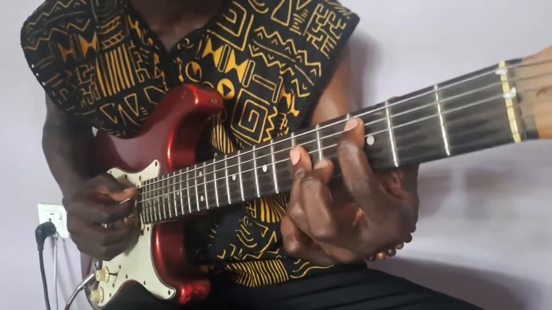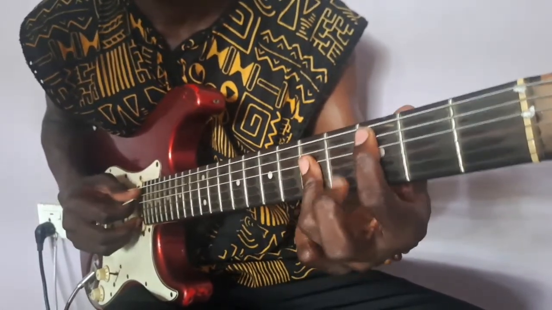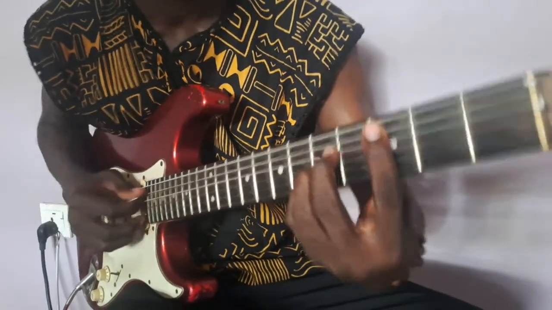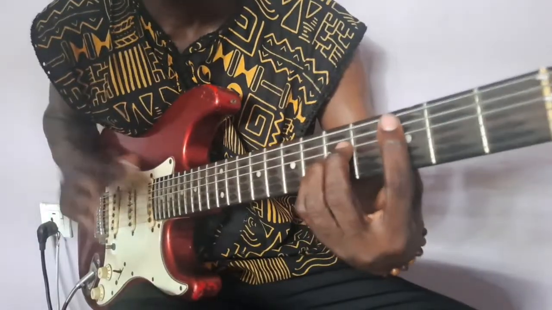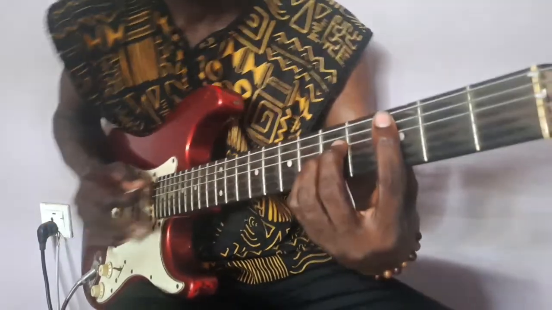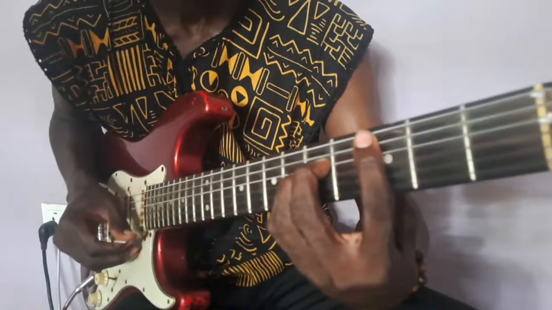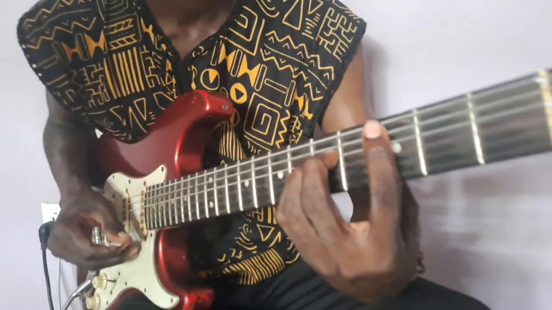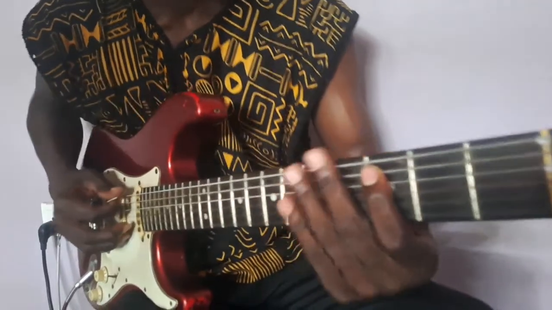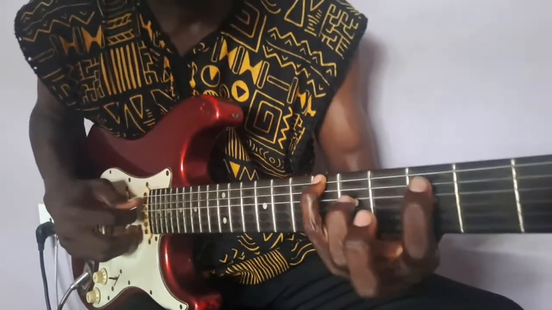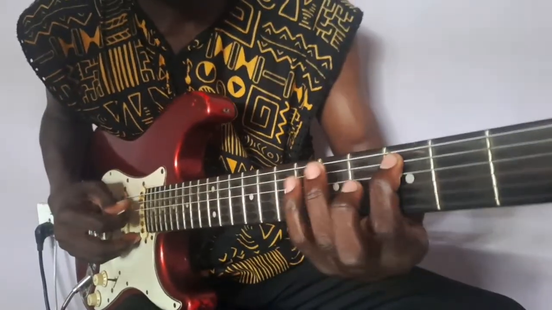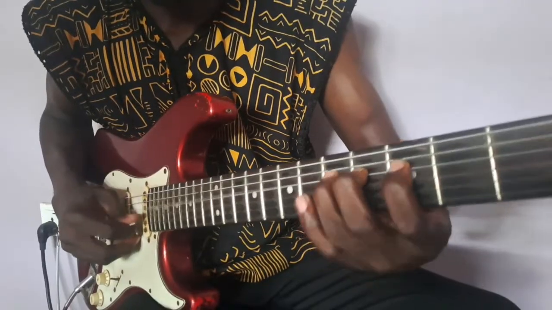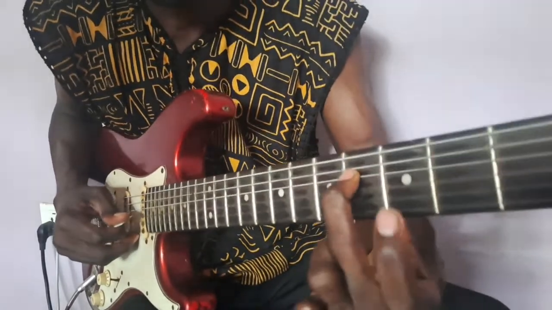So let's go to the A shape. When we move to the A shape like this, that's the C. The key is C. Please circle it at the top of your sheet. We have C in the A form, A shape. So here the blues scale goes like so, do, mo, fa, fi. So that's the blue fi, the blue note.